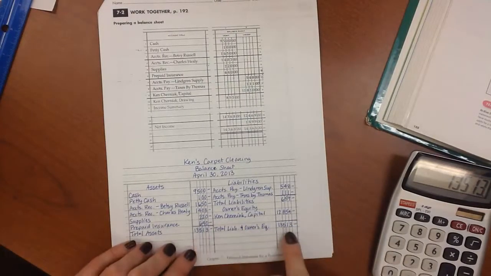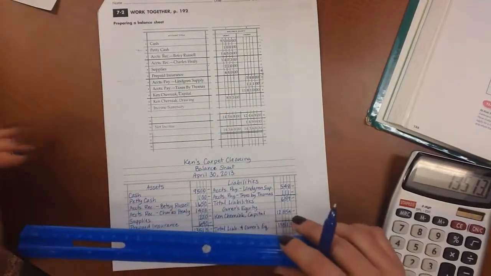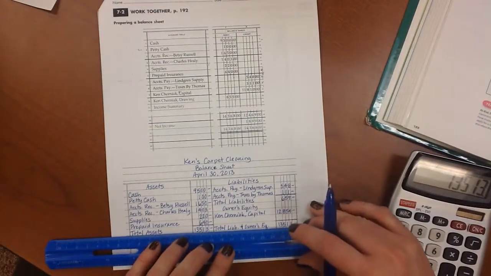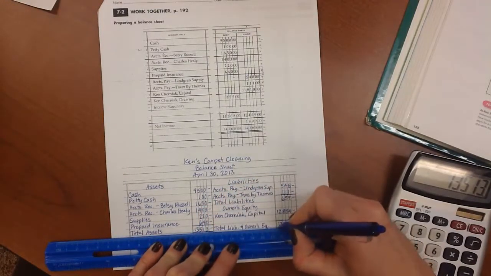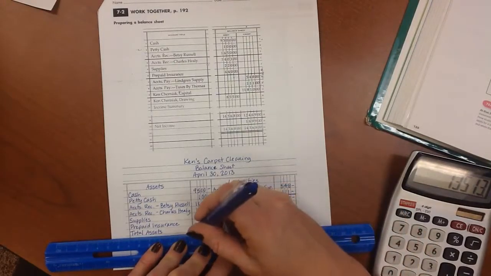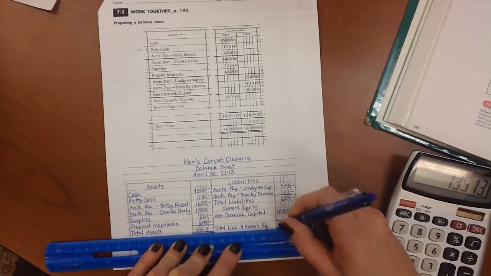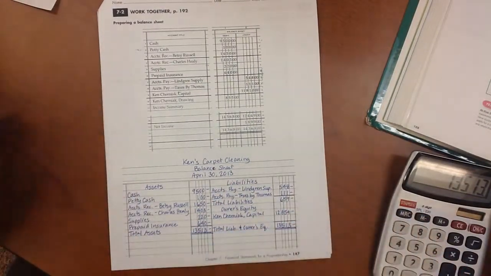Now if these two numbers are equal, that means our math is correct, and we would double underline both columns. Make sure you guys are using rulers for your double underlining, and make sure you use calculators to do all of your math so you don't make any mistakes.